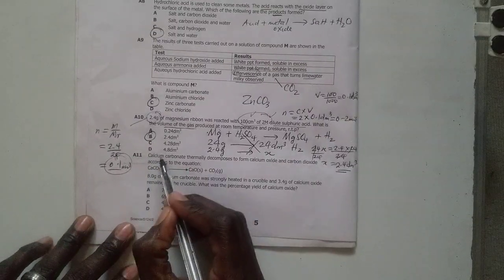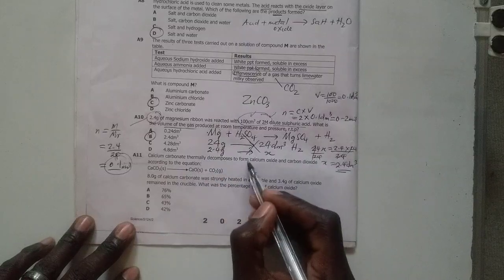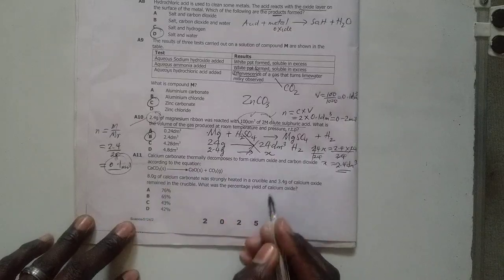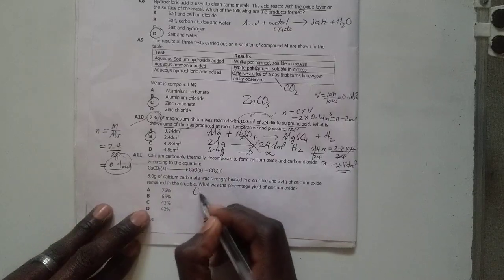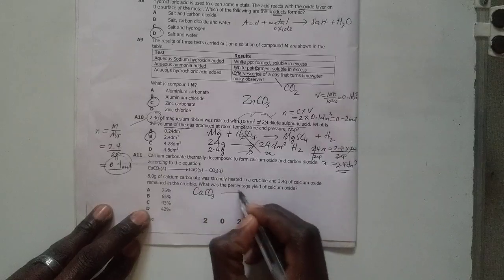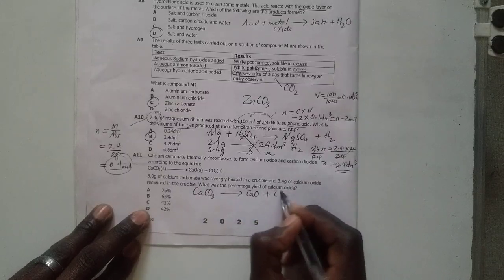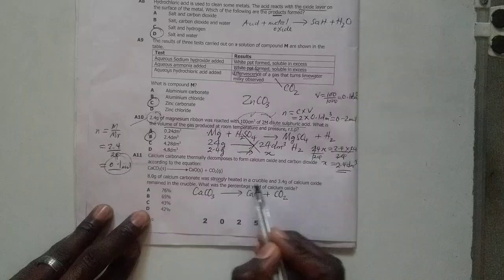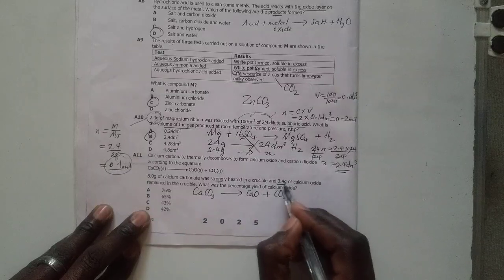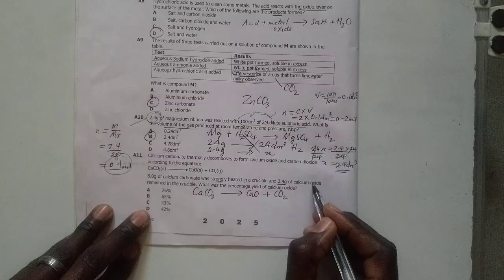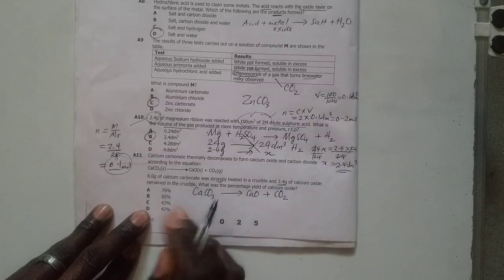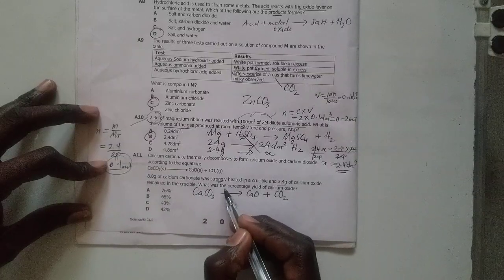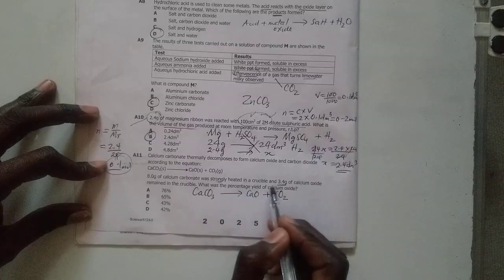Then A11 says that calcium carbonate thermally decomposes to form calcium oxide and carbon dioxide according to the equation. So they have given us calcium carbonate, which decomposes into calcium oxide and carbon dioxide. 8.0 grams of calcium carbonate was strongly heated in a crucible, and 3.4 grams of calcium oxide remained in the crucible. What was the percentage yield of calcium oxide?